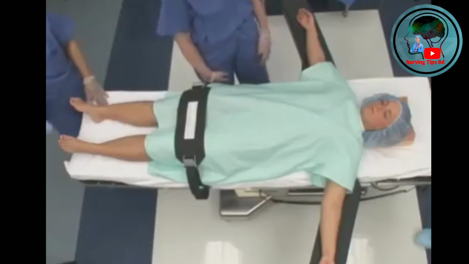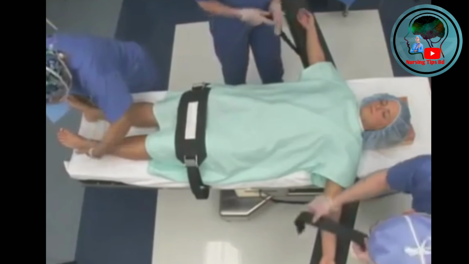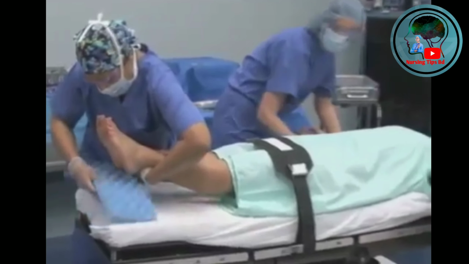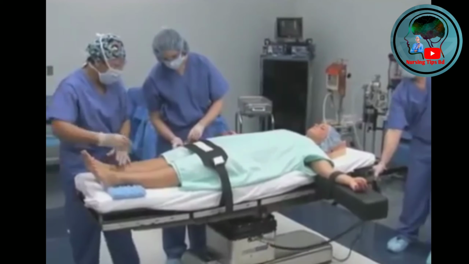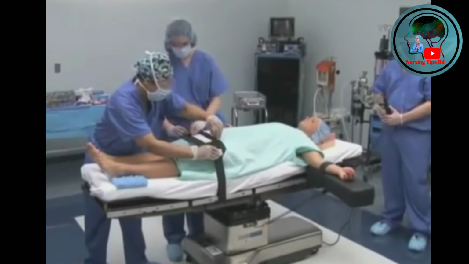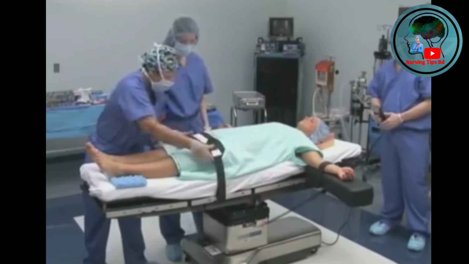The patient's feet must not extend over the edge of the table, and the legs must not be crossed one over the other. The patient's weight is distributed over the occipital bone, back, sacrum, heels, and posterior legs.